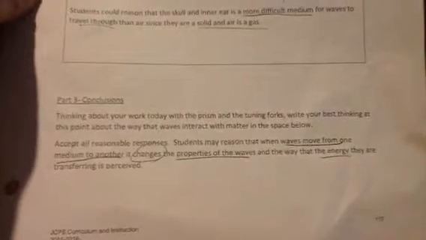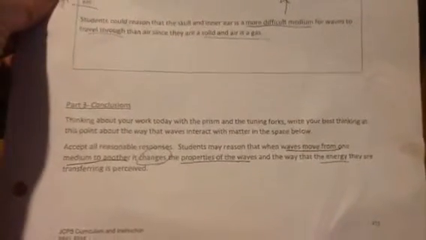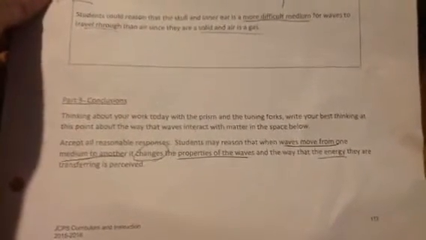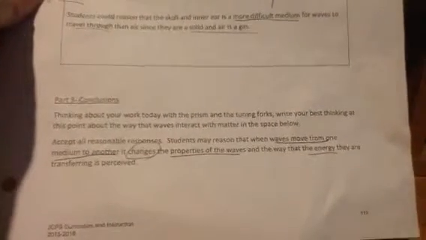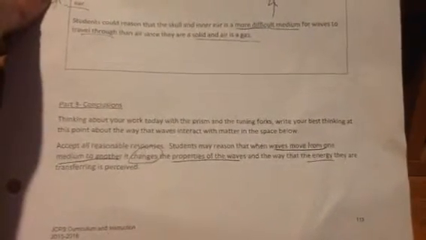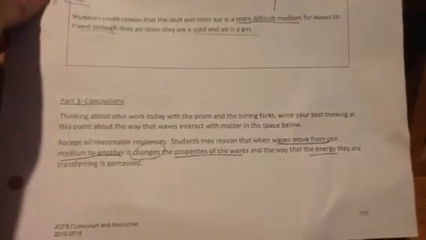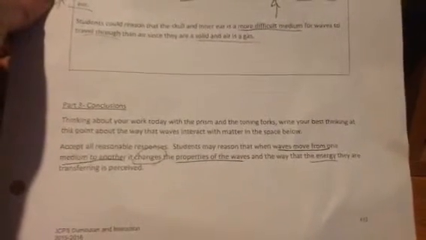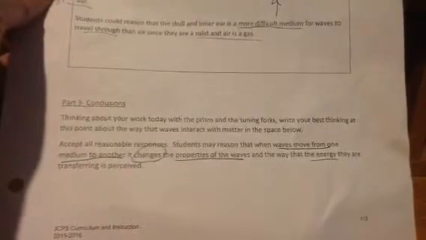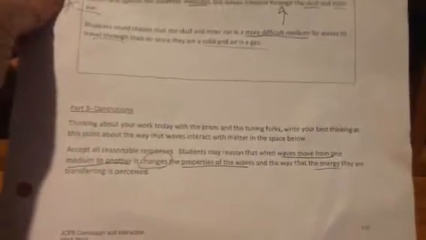Which leads us to our conclusion statement. Where we are trying to get to is, students, you should have reasoned at this point that waves going from one medium to another changes the properties of waves, and the way that the energy they're transferring is perceived. So mostly when it's traveling through a gas, it's a lot easier to travel than if you were going through a solid. So it's changing those properties of waves when it goes through different mediums.